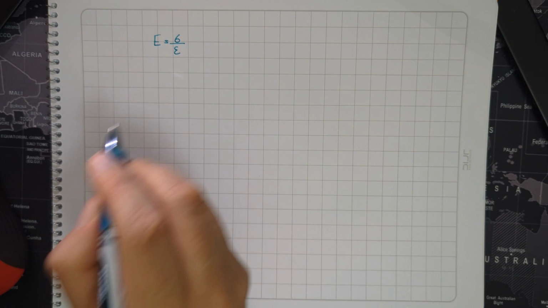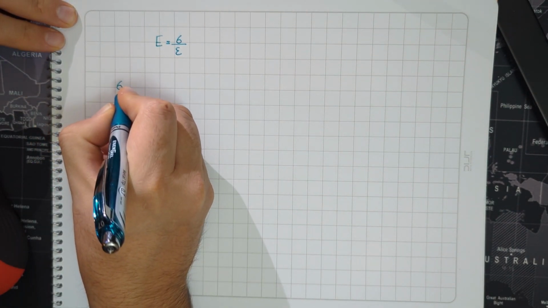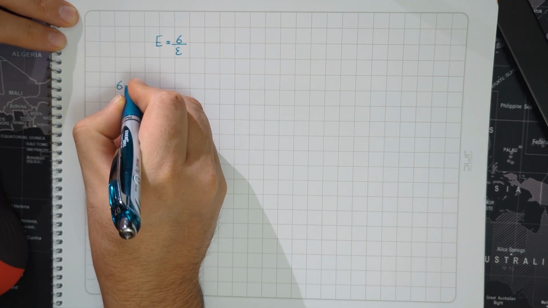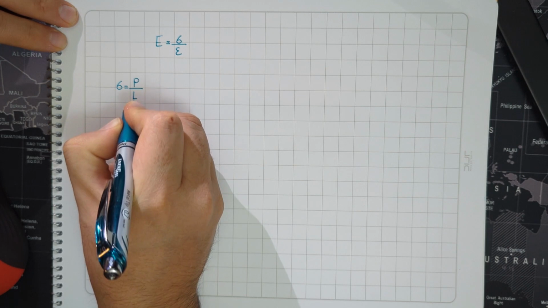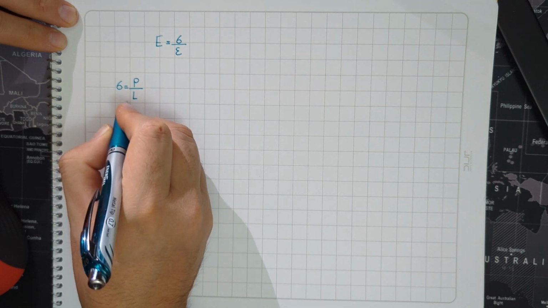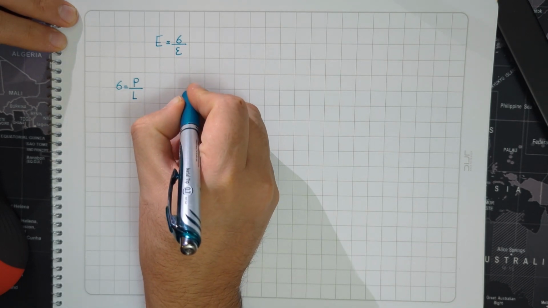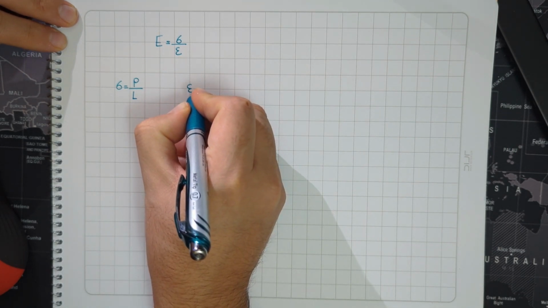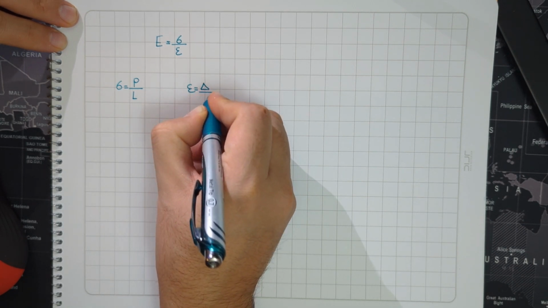All right, and as we had it before, sigma equals force over area, and epsilon equals delta over L.